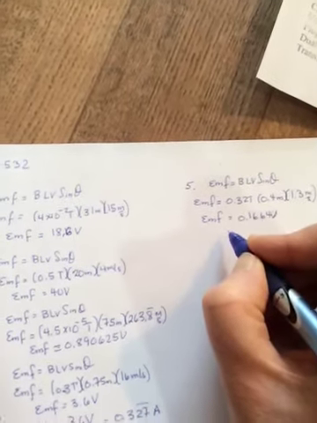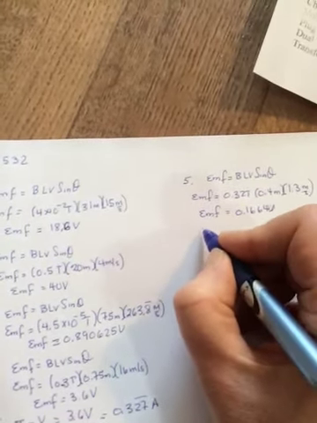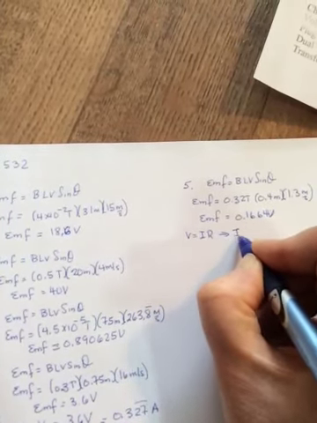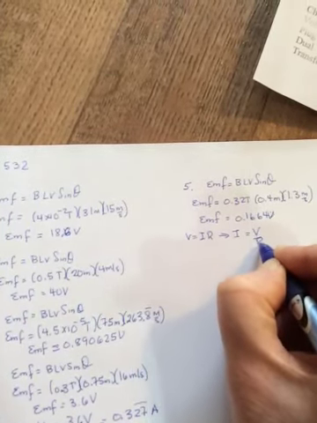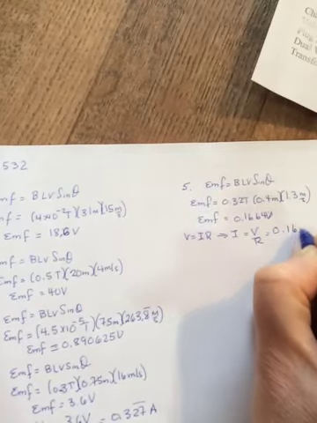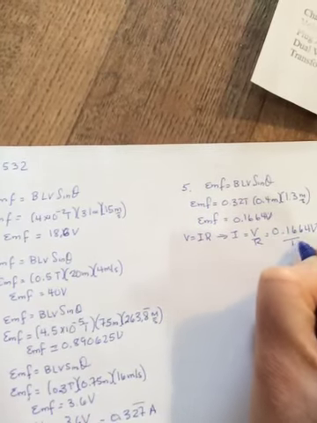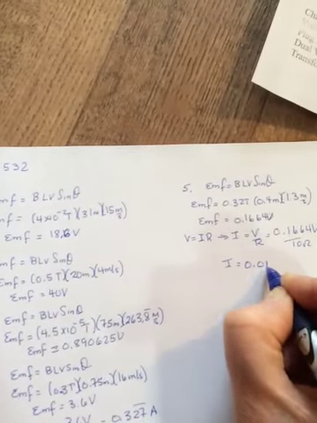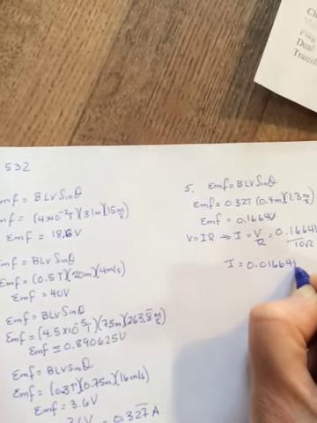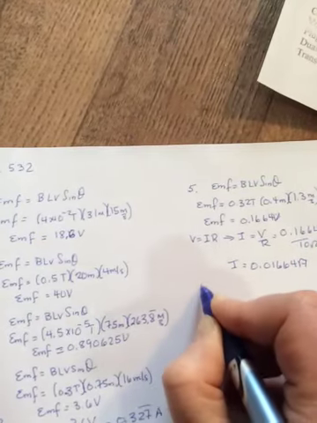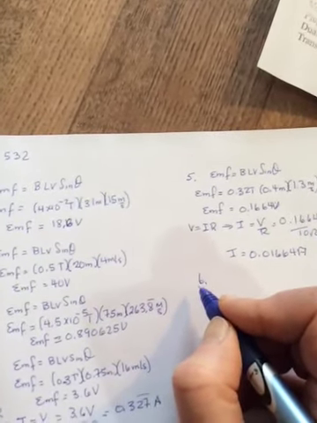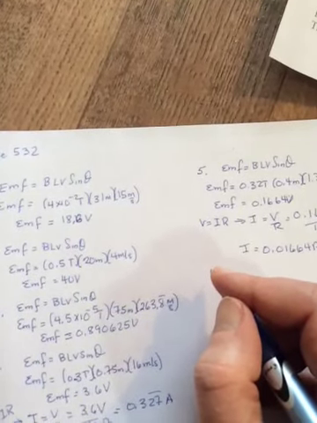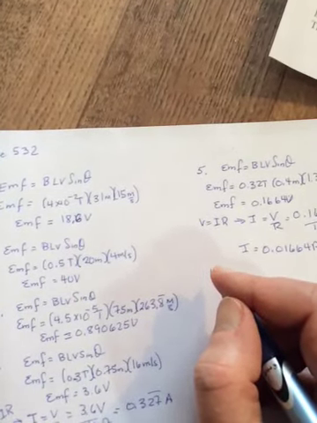0.1664 volts. But that's not the end of the question. It says it has a resistance of 10 ohms. So what's the current? So again, V divided by R. So 0.1664 volts over 10 ohms, I should be equal to 0.01664 amps.